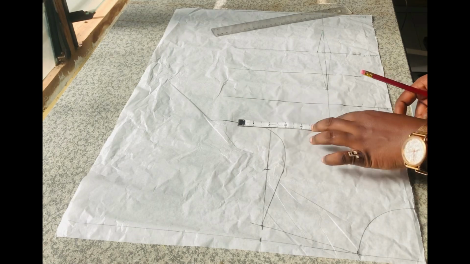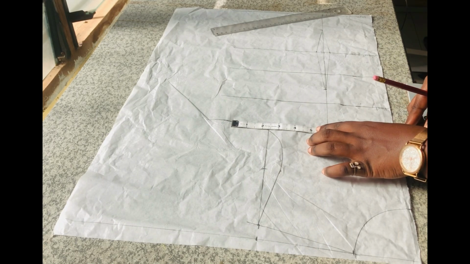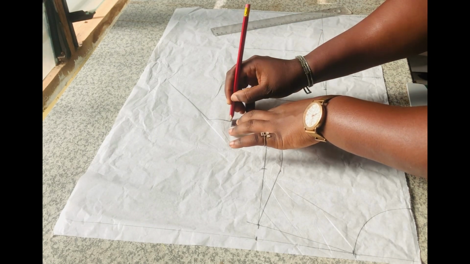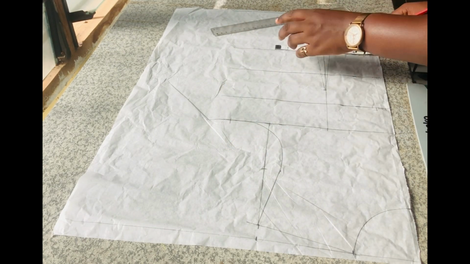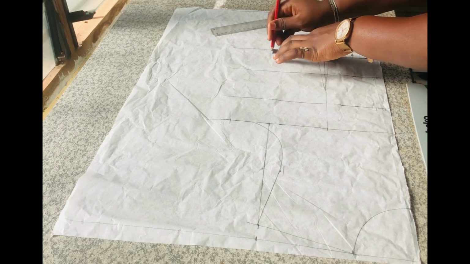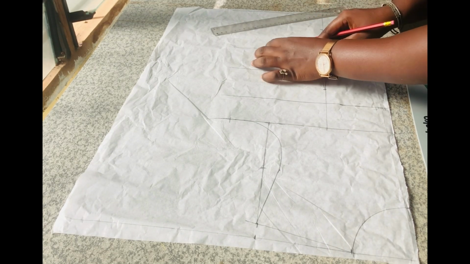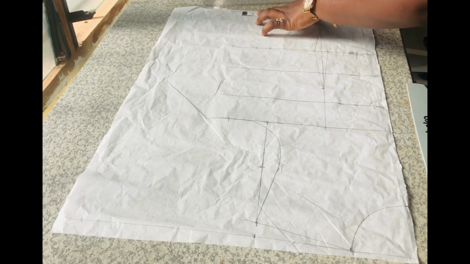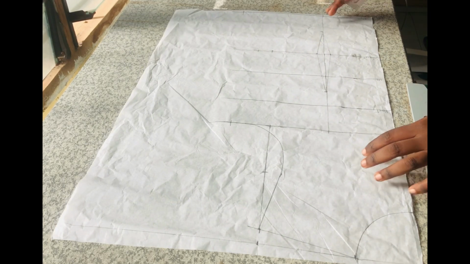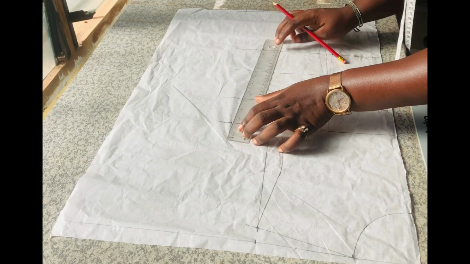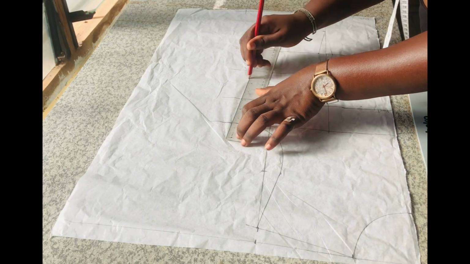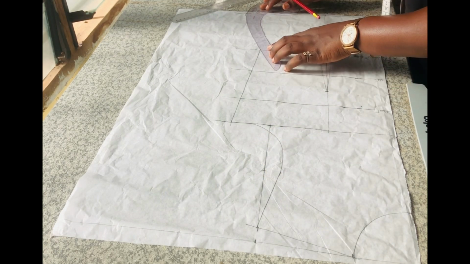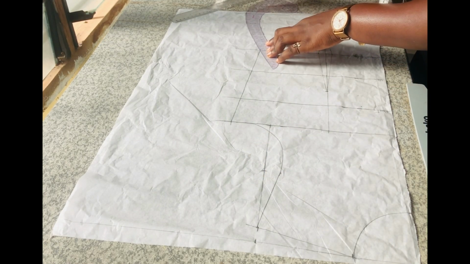So now I'll be putting in my horizontal measurements. On the chest line I'll be putting in quarter of my bust measurement, which is 10 inches. And then on the waist, I'll be putting in my waist measurement, which is 8.5, plus the dart allowance there, which is 1 inch. On the hip line, I'll be putting in quarter of my hip measurement, which is 11. And then I will connect the dots, so from the chest line to the waist line with a straight line, and then from the waist to the hip with a slight curve.